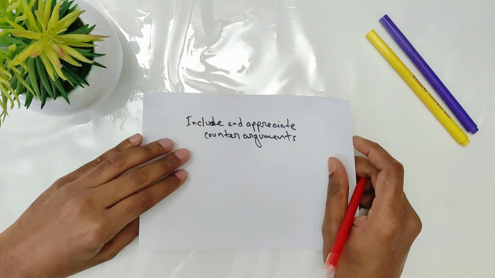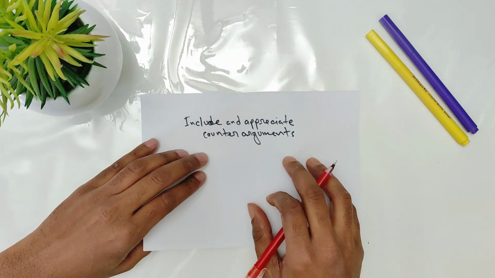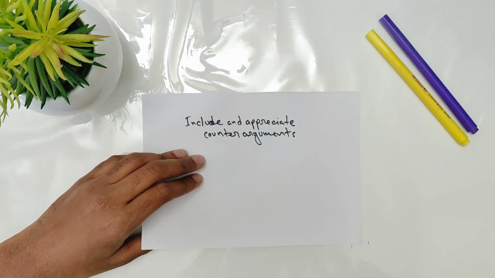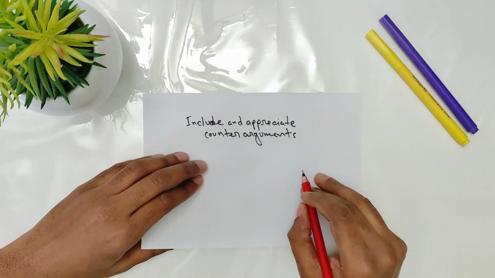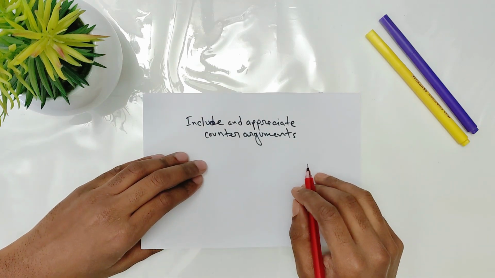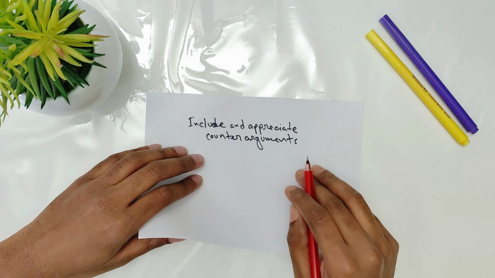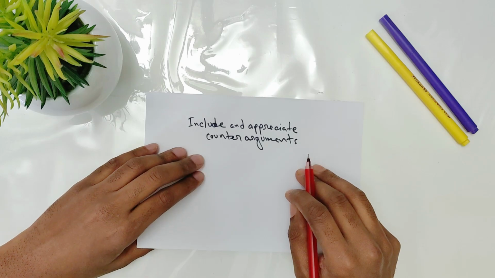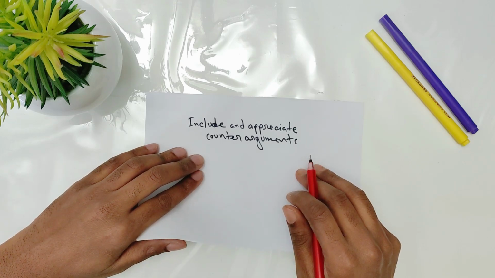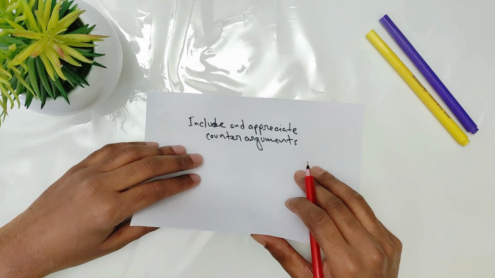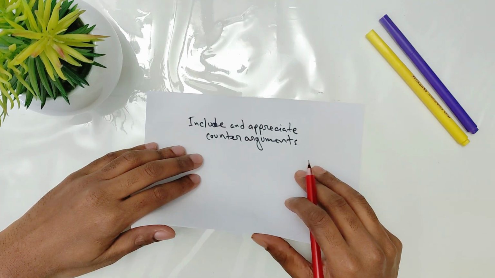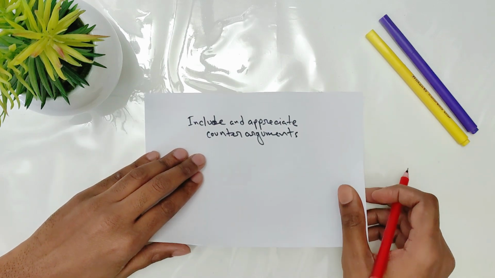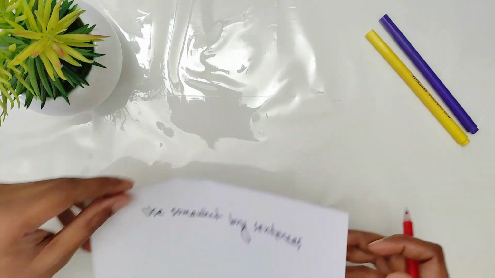The next tip is to include and appreciate counter arguments. Okay, let's say you are doing an opinion essay where you are talking about your own opinion, but even so, you should include counter arguments. You should make some room for other arguments, and you should appreciate them. But you can choose to focus on your own opinion. So just keep that in mind. It's a good idea to include and appreciate counter arguments in your essay.